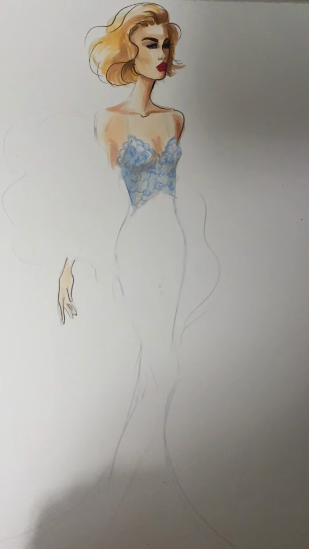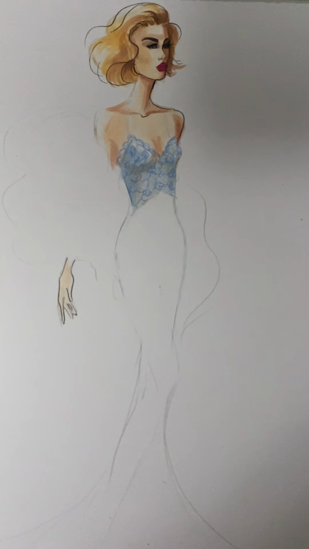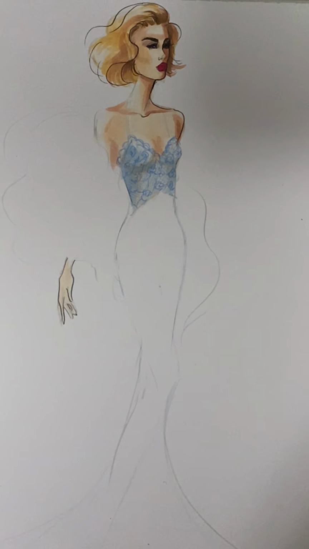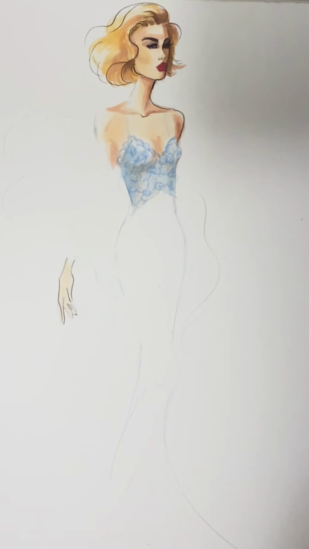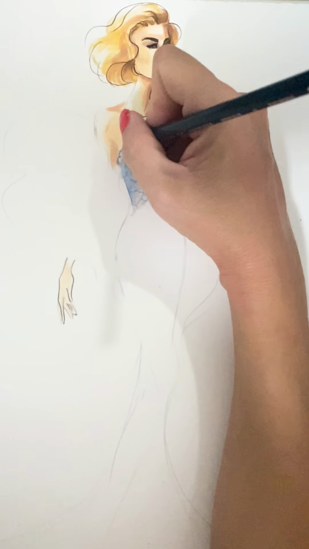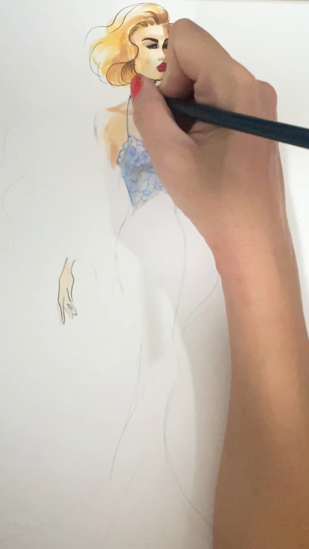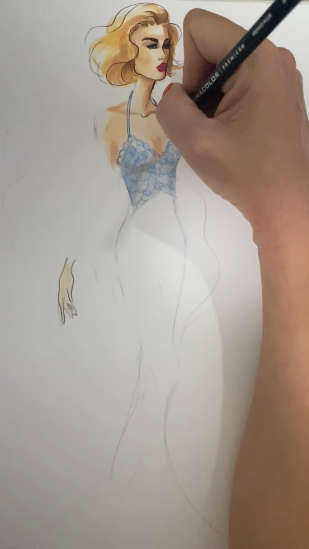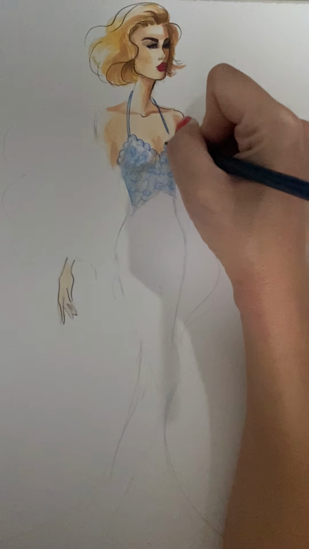Now what I'm going to do is use a little bit darker blue Prisma to emphasize the areas that I want to, because we want to pop our pattern. We don't want it to stay in the shade, right? So now I'm going with my darker, more of a navy color, and I'm going to emphasize the areas that I'd like to be more poppy.